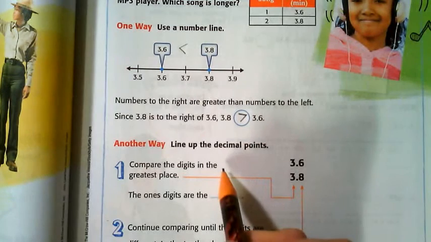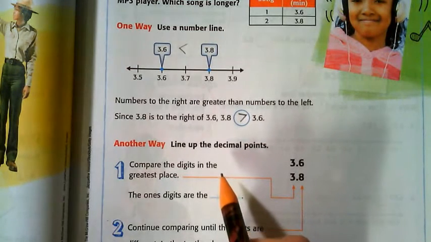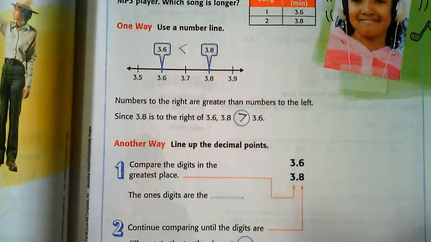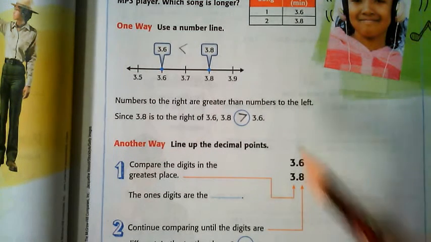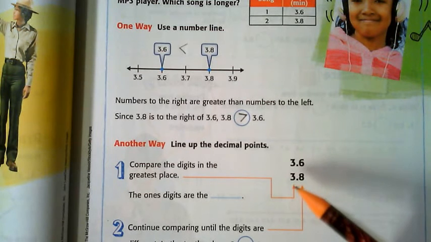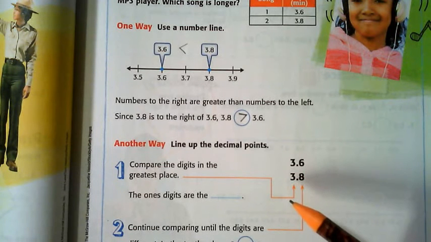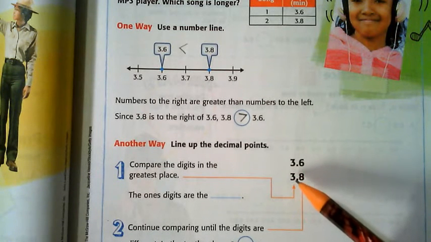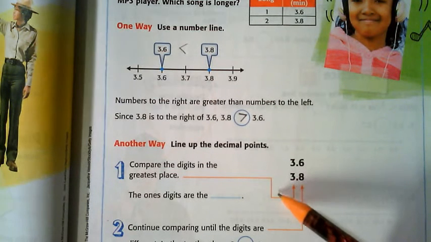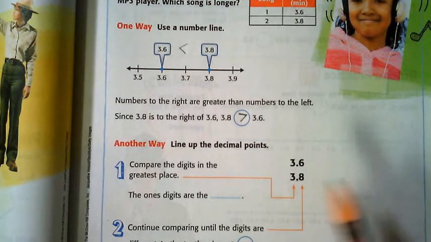Now, another way to do it, and this way is probably going to be the way that you are going to do it most of the time, is to line up the decimals. And this is still how Miss Ross has to do it sometimes. So you line them up, making sure that the digits in the same place value are right on top of each other. A great way to do that is to make sure those decimals line up. Okay? Then you're going to start to the left, and you're going to go until you get to a number that is different, to a digit that's different.